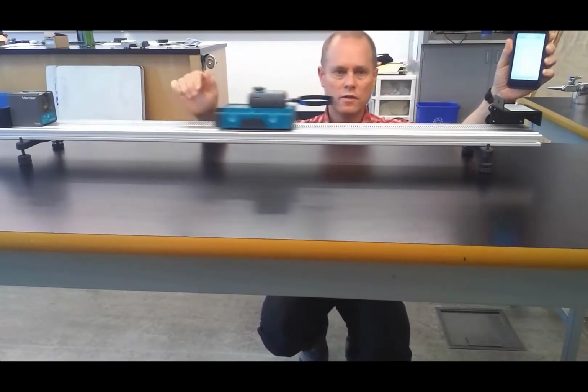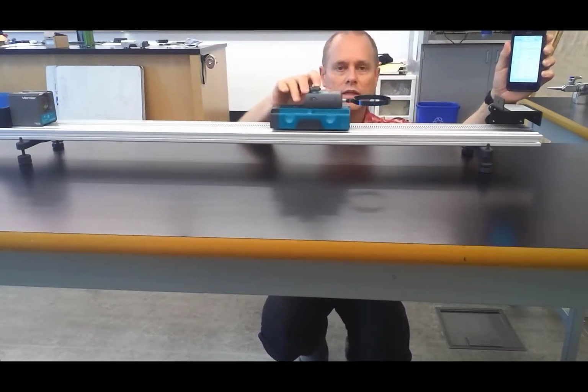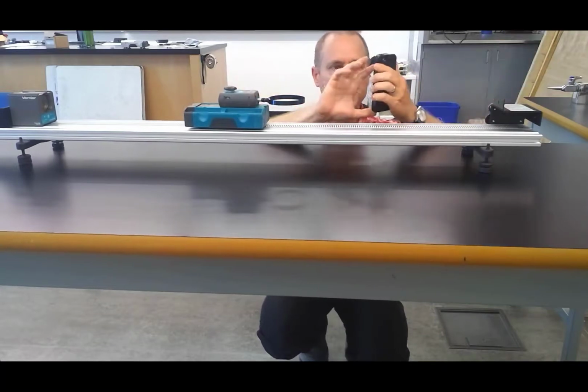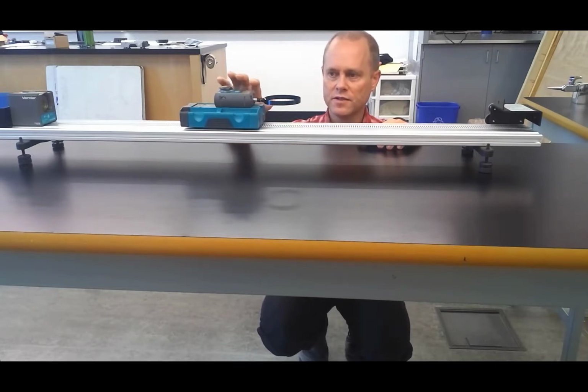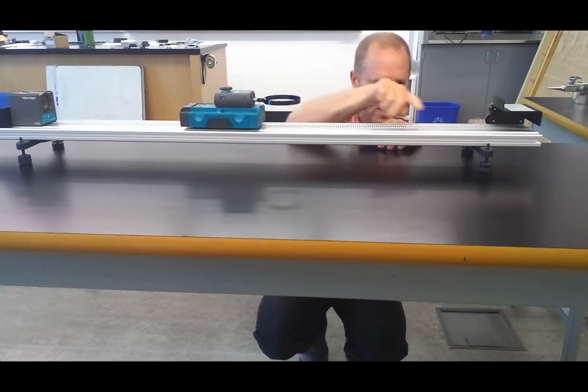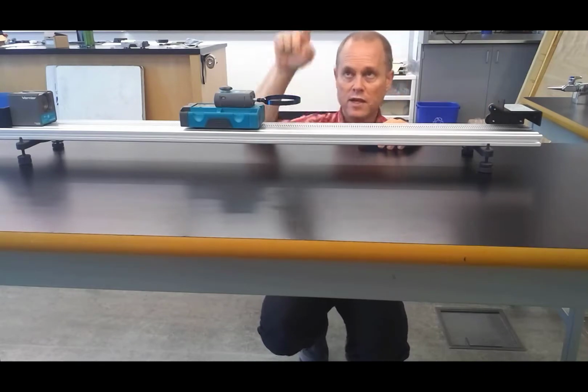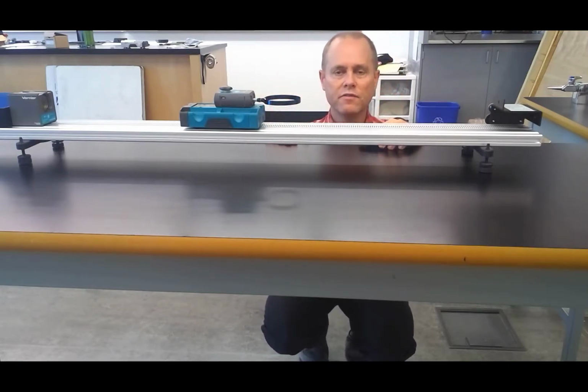Here we go. Oh, wait. Before we do that, I should make you make a prediction. I'd like you to predict what you think the force versus time graph will look like for this force sensor. So as the force sensor comes along, hits the wall and bounces back, what will the force versus time graph look like?